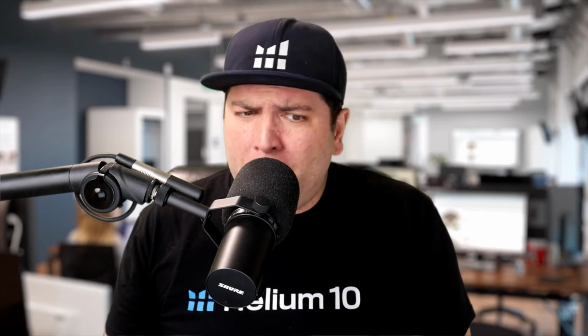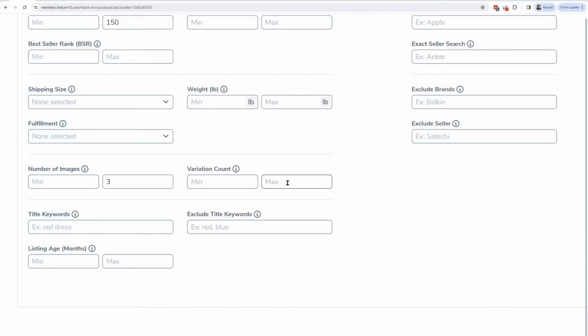So this is going to be interesting to see what products, despite there being indication that they don't have that great listing optimization quality, are still selling 5, 15, 20 units a day, right? All right, so that's why I put that. The last one I'm going to go ahead and use is variation count.